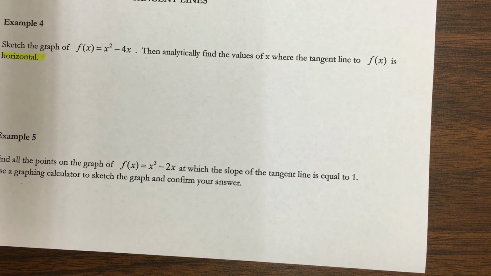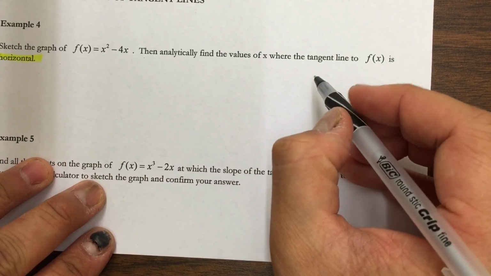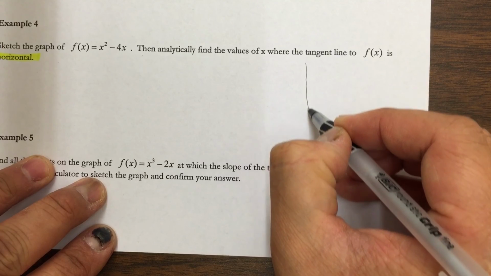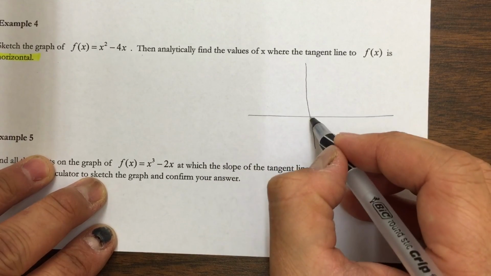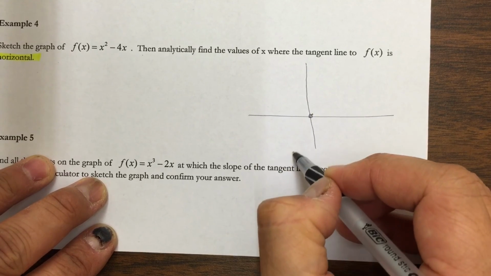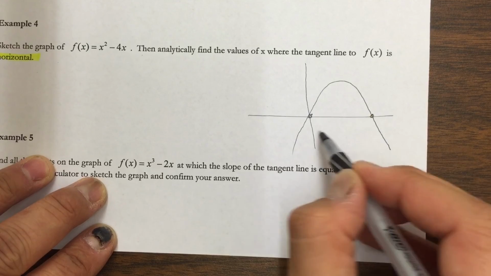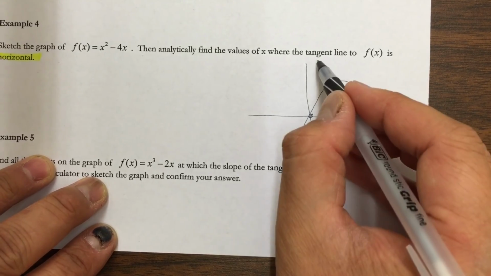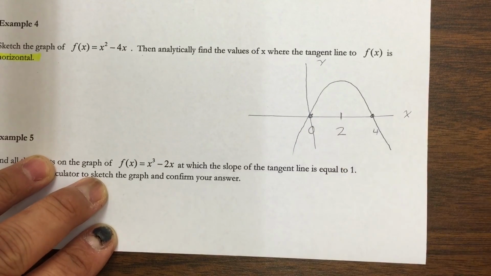So let's go ahead and sketch the graph of the function x squared minus 4x. If you sketch the graph correctly, then the graph will look something like this. This is your x-axis, this is your y-axis, 0, 4, and then at the point 2.